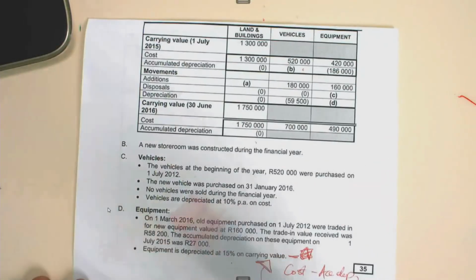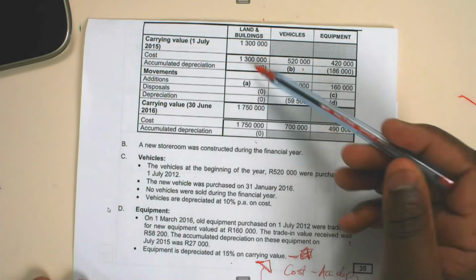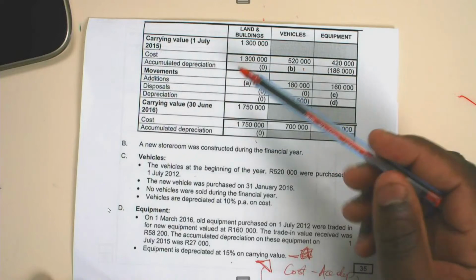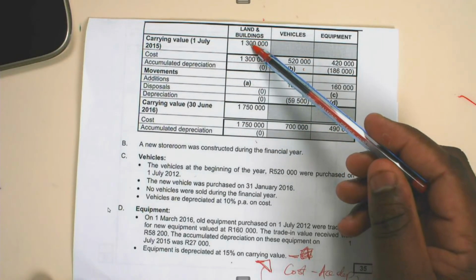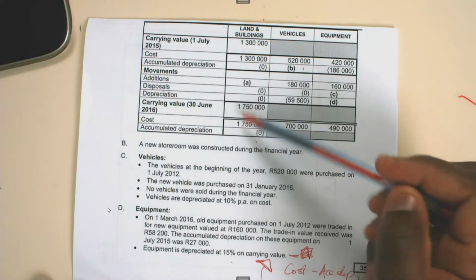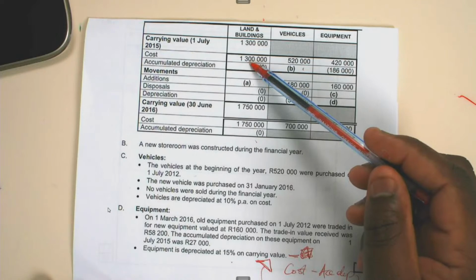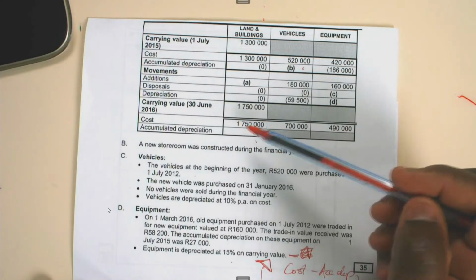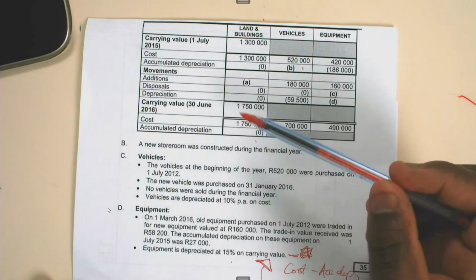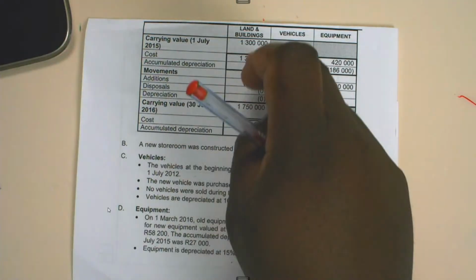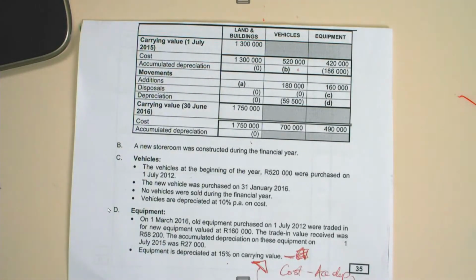How do you know whether the business has acquired some land or buildings? Look at the cost at the beginning and compare it with the cost at the end. At the beginning it was 1.3 million, but at the end it was 1,750,000. It means they've acquired land and buildings. So the difference between the two figures will be our answer.